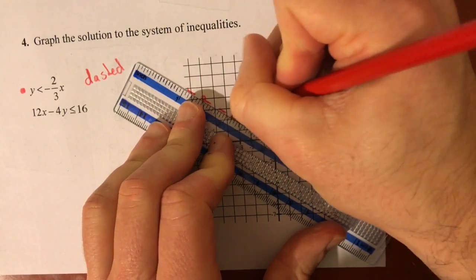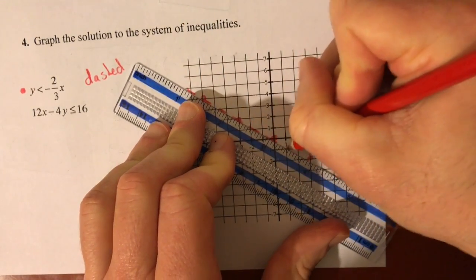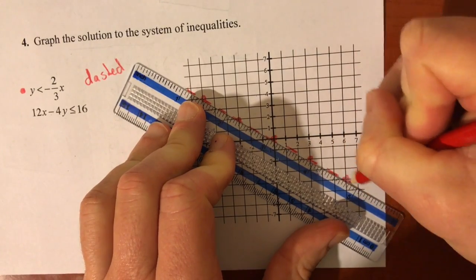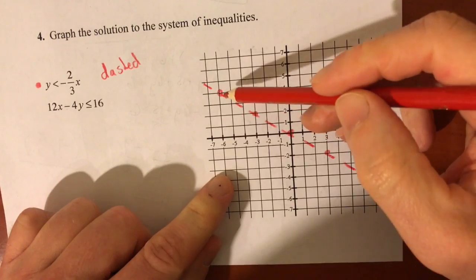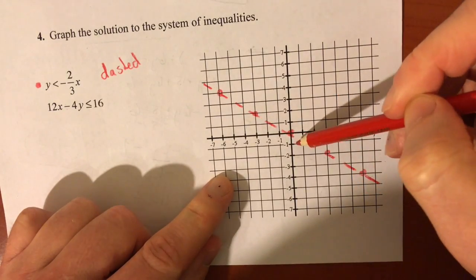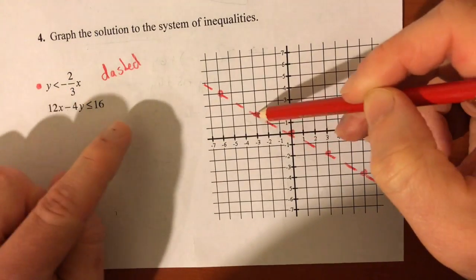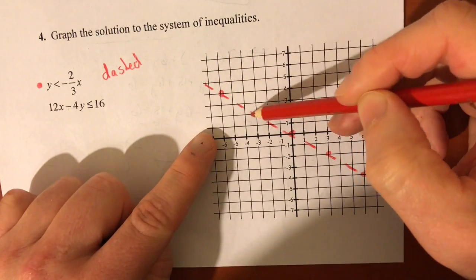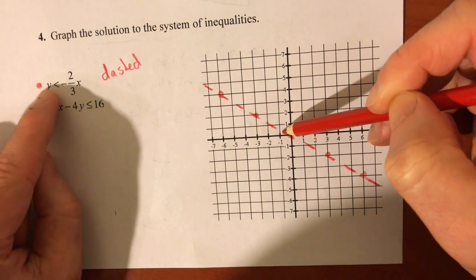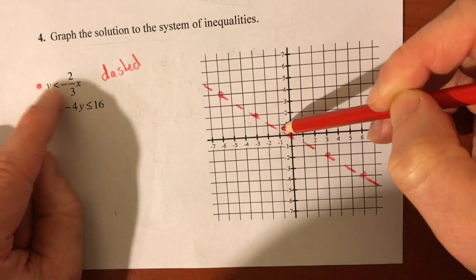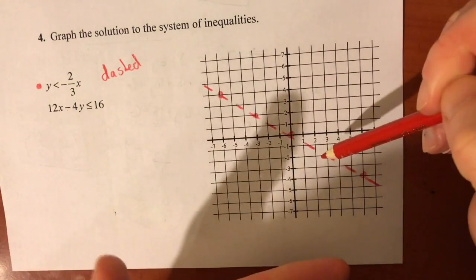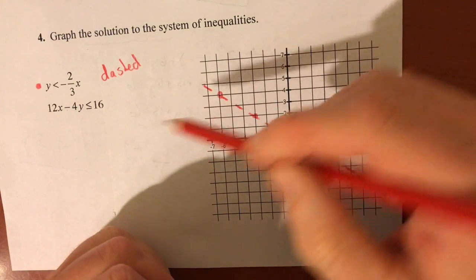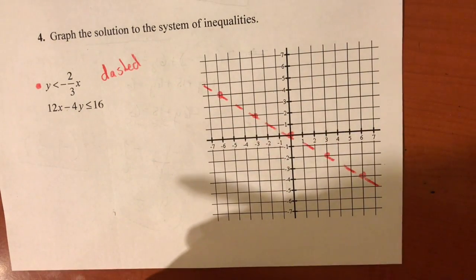Dotted, if you prefer to call it that, whatever you want. Okay, and remember that the dashed part is telling you that no points that are on the line are part of the solution, because any point that's on this line is where these two are equal. And since we're not including the equal, that's why we use an open line, like when you use an open circle doing simple inequalities.